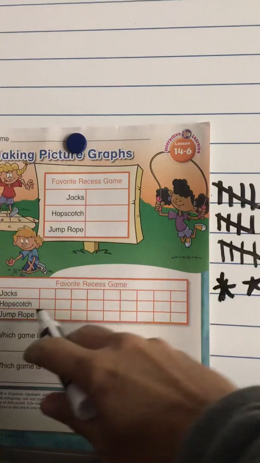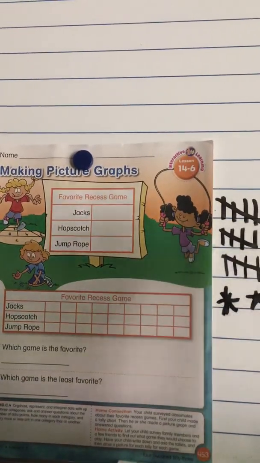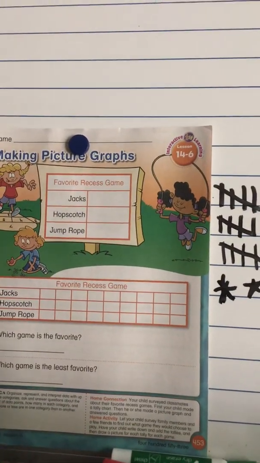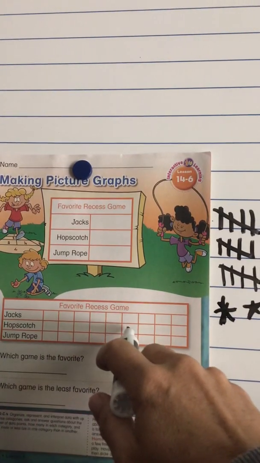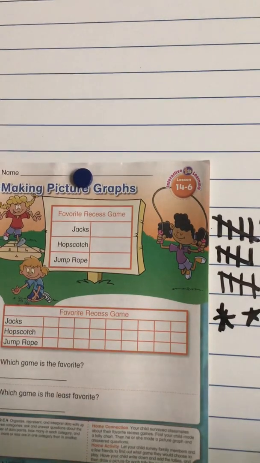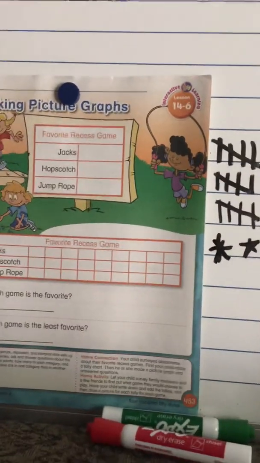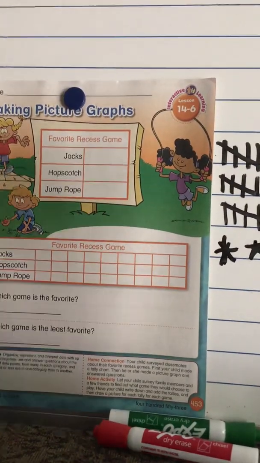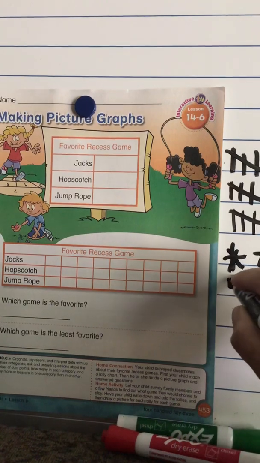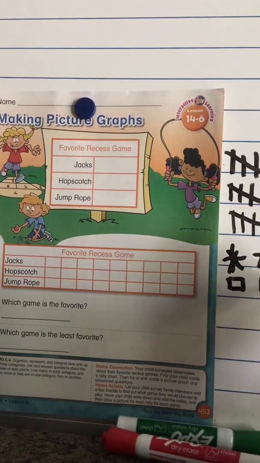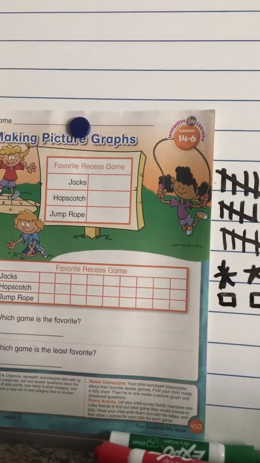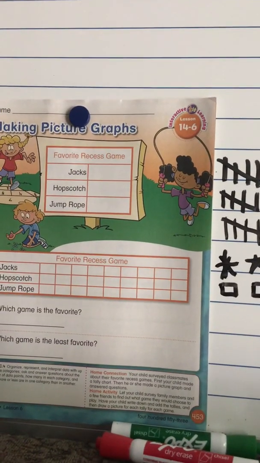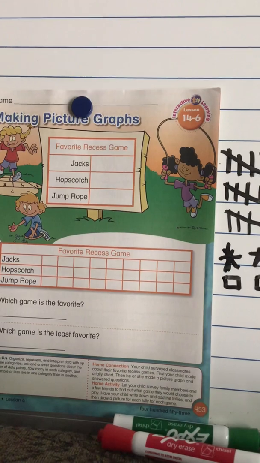For hopscotch, down below, we had 8 tally marks. So we're going to fill in 1, 2, 3, 4, 5, 6, 7, 8 boxes next to hopscotch. I don't know what you want to draw for hopscotch. Maybe you just want to draw squares. If you draw 1 in each box for 8 boxes, you can show 8 people chose hopscotch as their favorite.